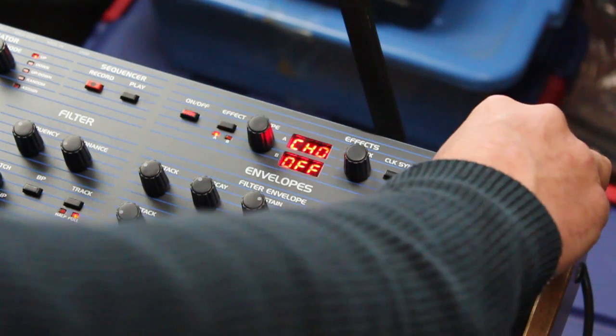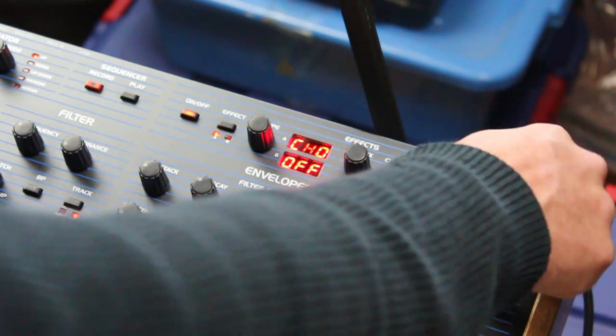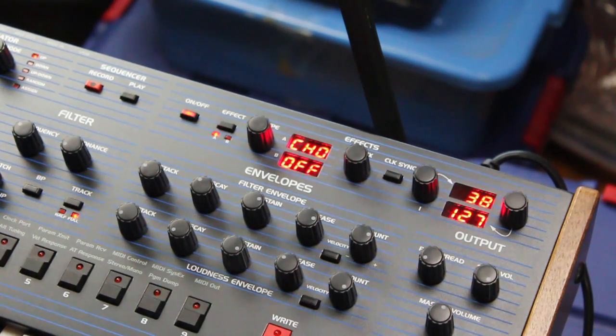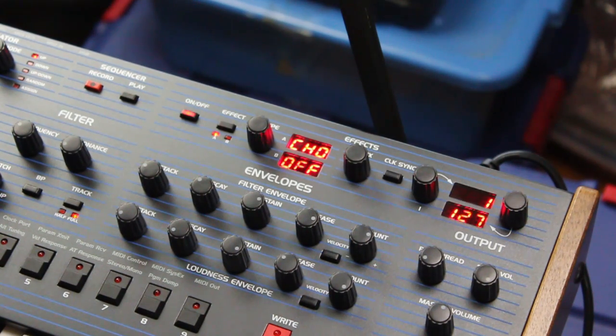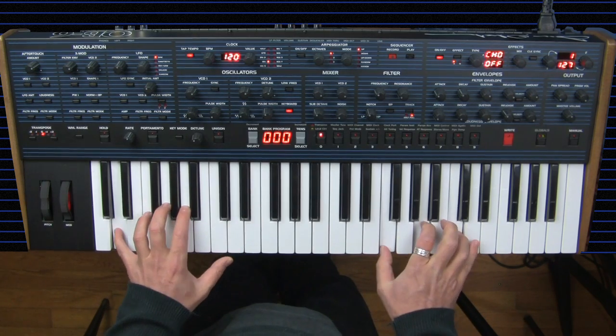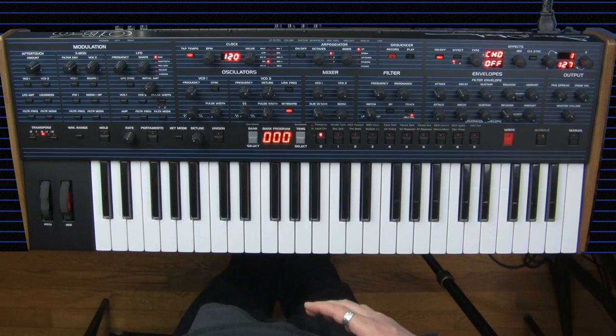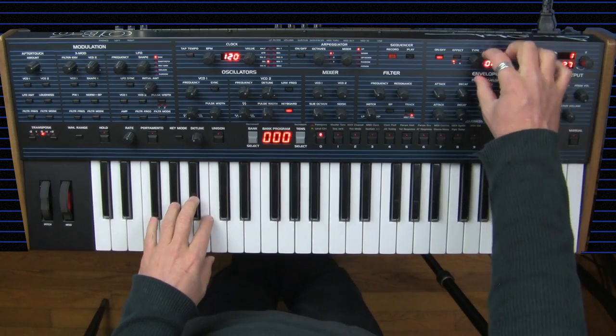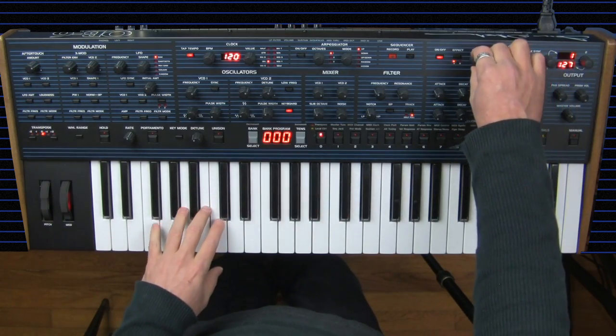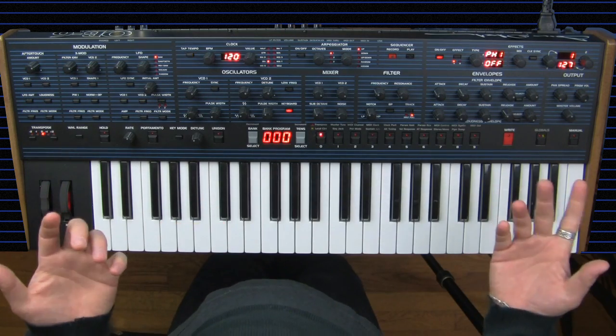And the depth. That sounds too good. It's cheating. Okay, next effect, we'll get right past chorus. Shame on you, chorus.